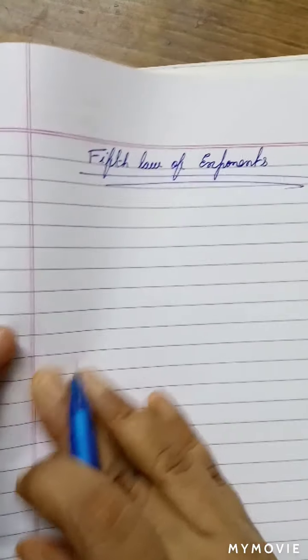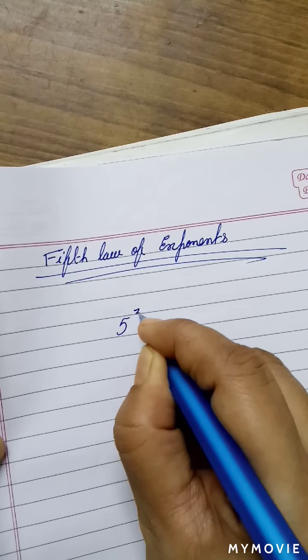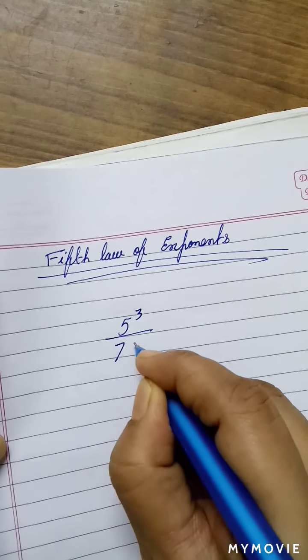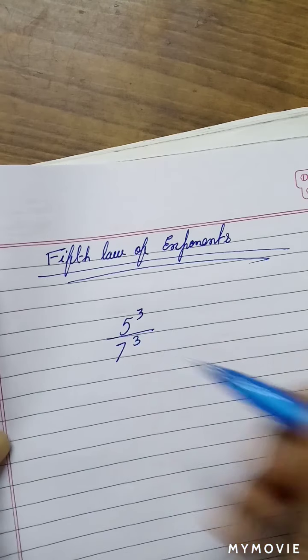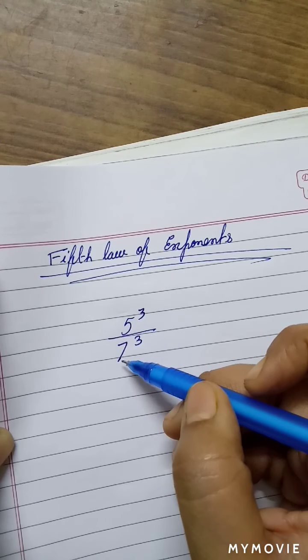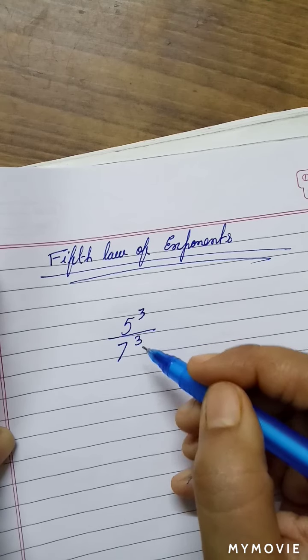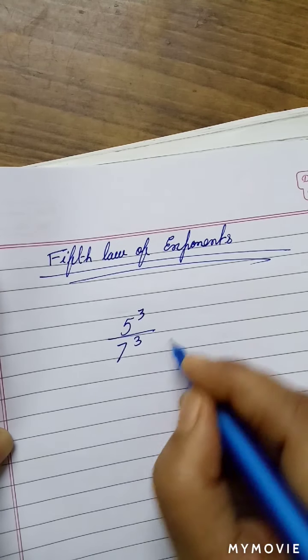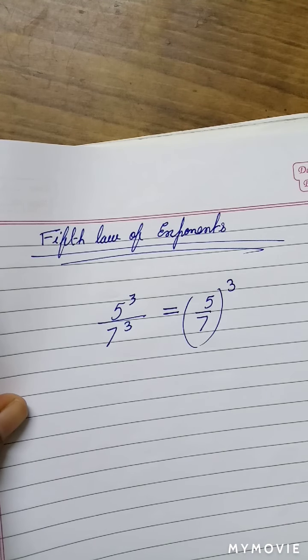Say we have 5 to the power 3 and we have 7 to the power 3. Here we have 5 and 7, and 5 has the same exponent, so is 7. In that case, their quotient will share the same exponent, that is 3. This is the fifth law of exponents.